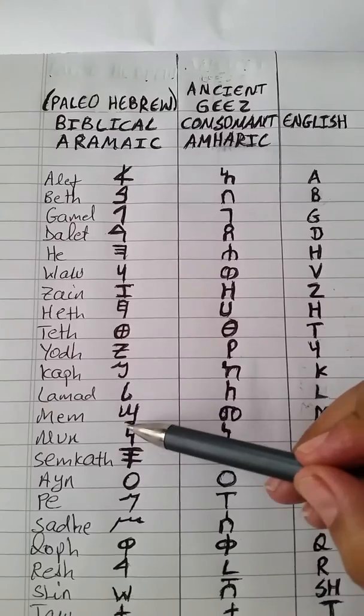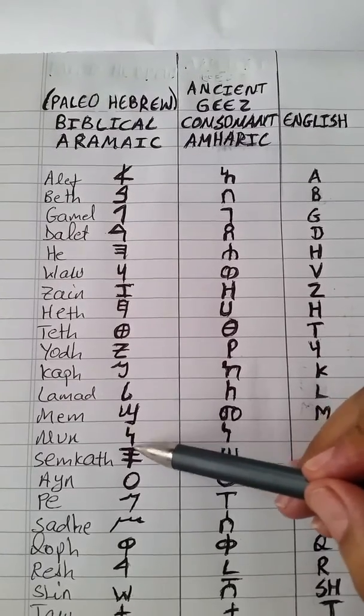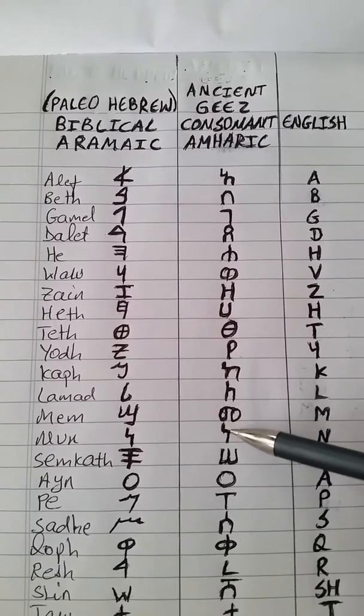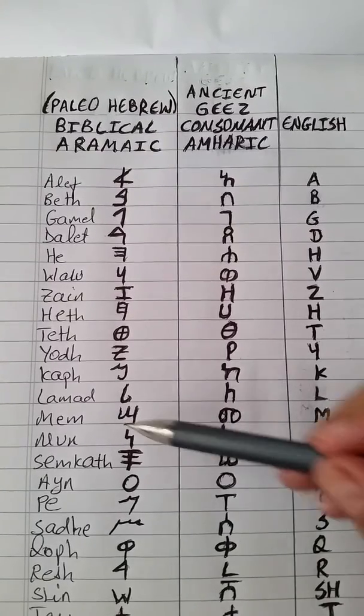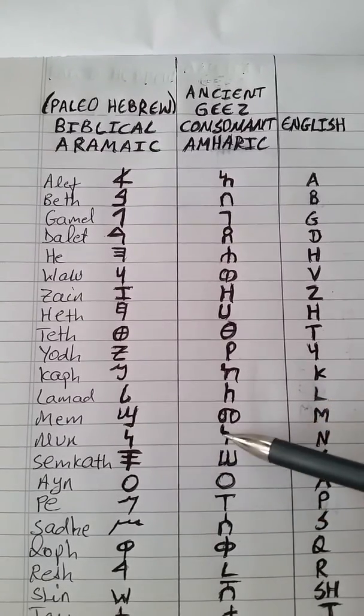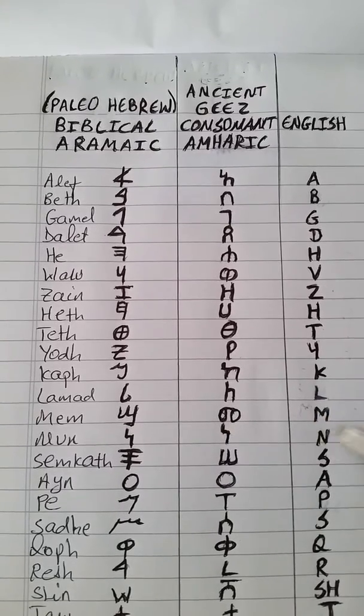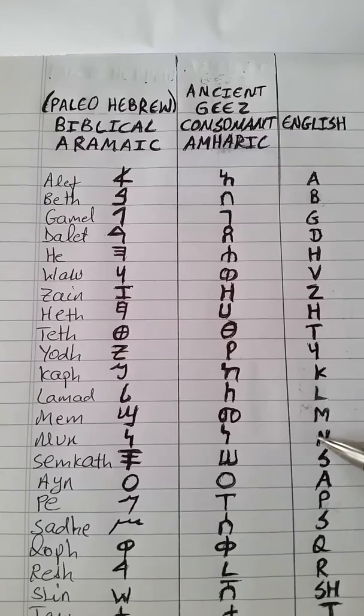Do you see this symbol? In Amharic it is na, the same nun and na in Amharic. It is all the same, which is represented by the n in English.